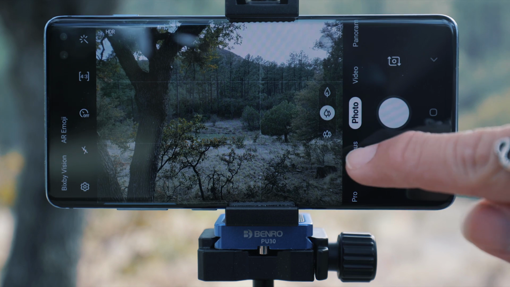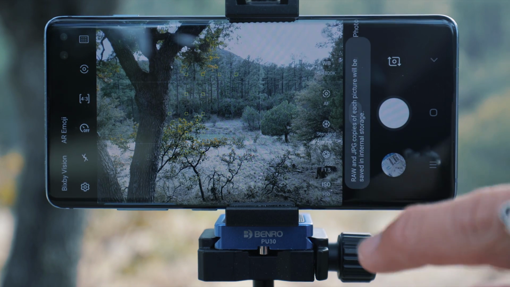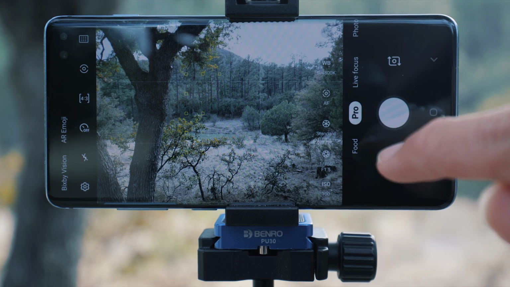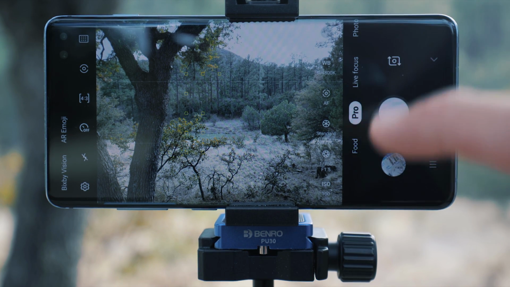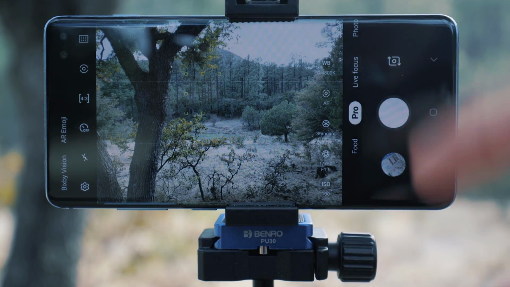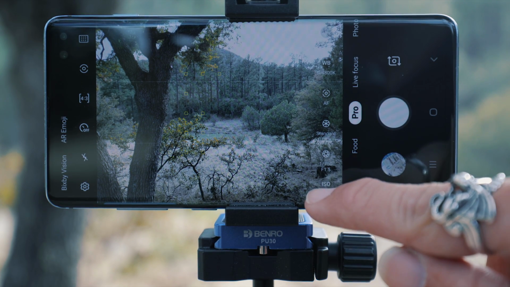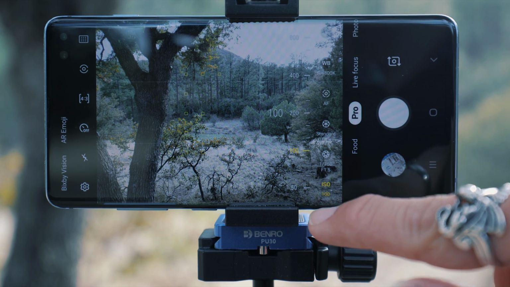Alright, so here we are. Let's go switch it into Pro mode. The first thing you'll notice is that screen that just popped up and said RAW plus JPEG will be saved. So that's the first reason why you want to shoot in Pro mode, because you have the ability to do RAW. So let's look at ISO first, since that's at the bottom.